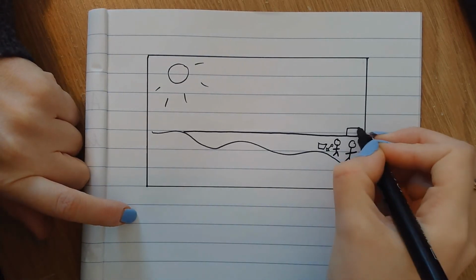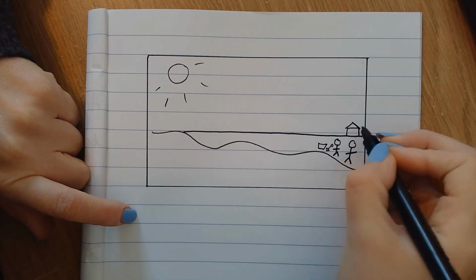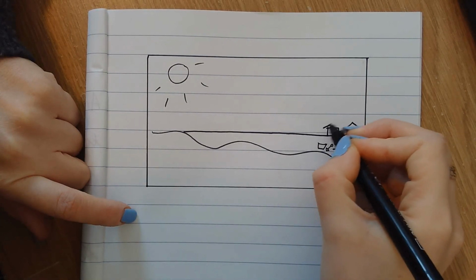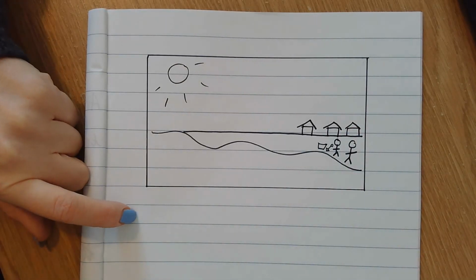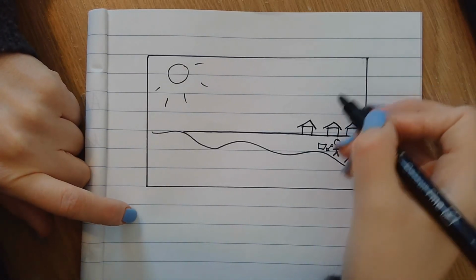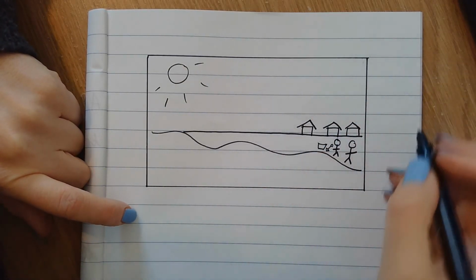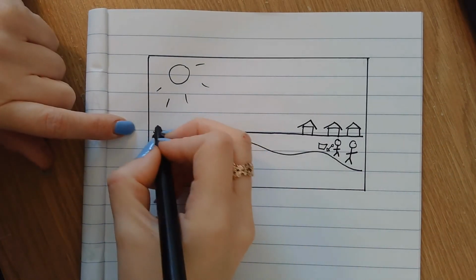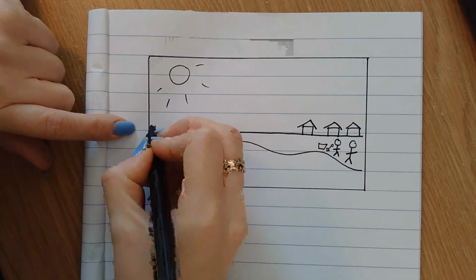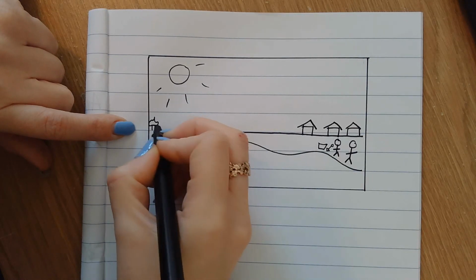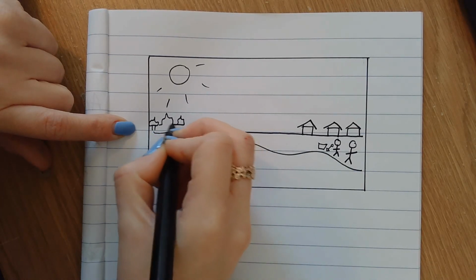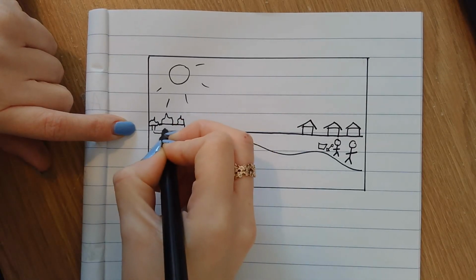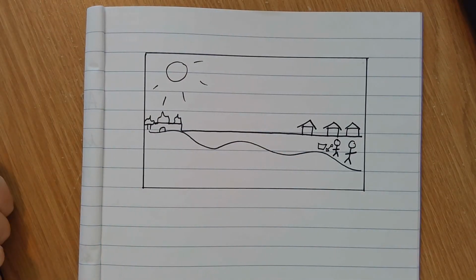Maybe in the distance I want to draw the little huts where they might be selling souvenirs. And maybe very far in the distance I can draw the Taj Mahal, which has this really beautiful shapes of a building there. And that's all the way away.